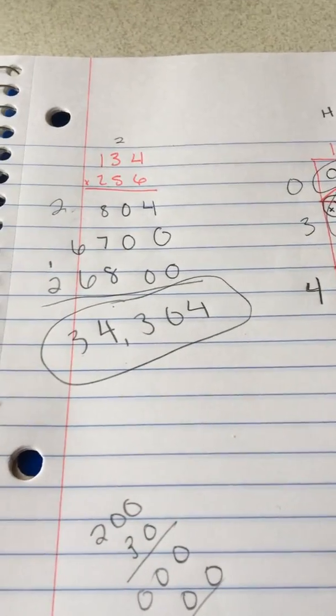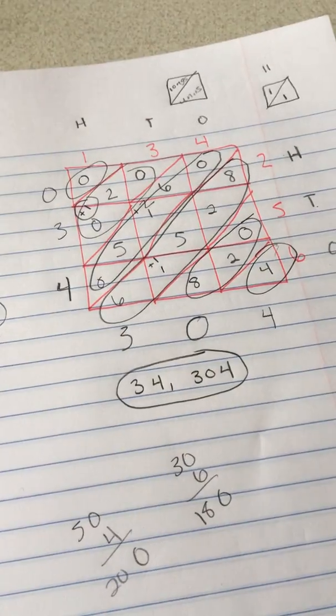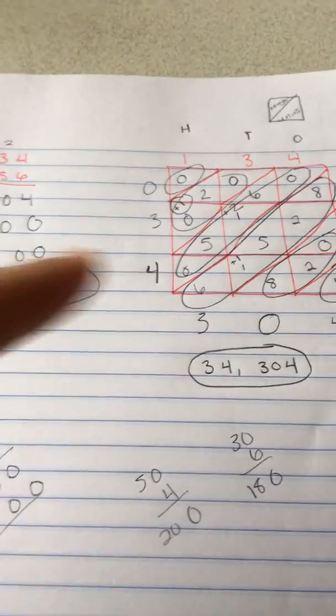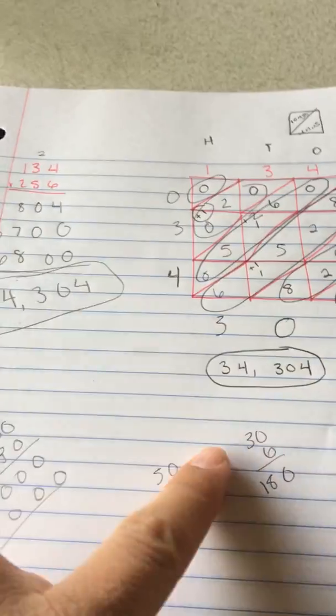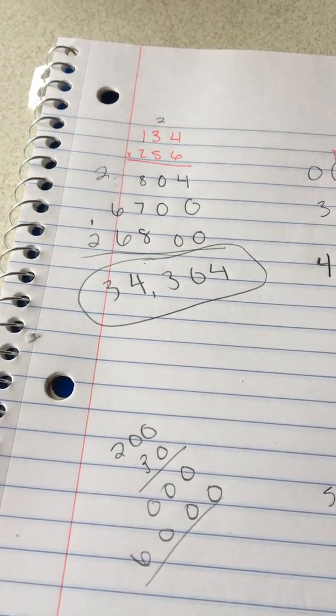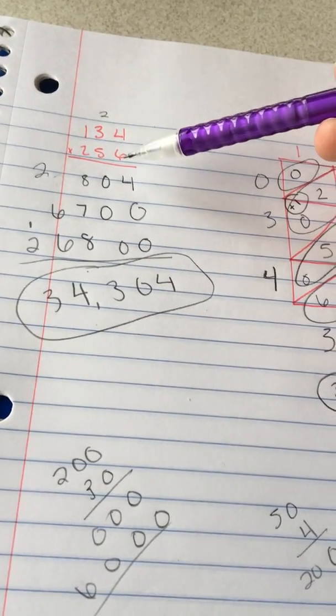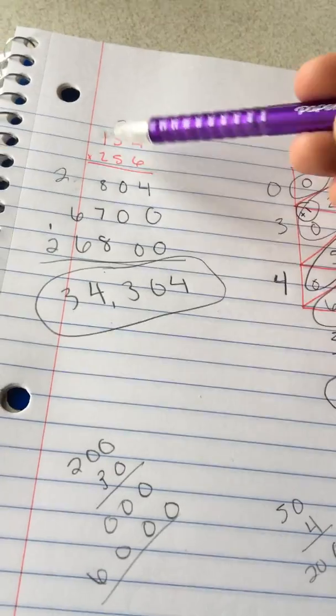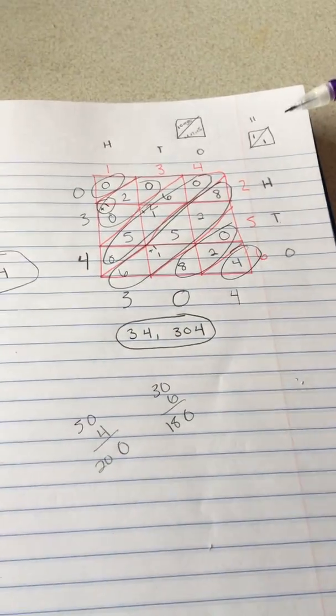So, like our standard algorithm, the Lattice algorithm explains carrying over. As we carried over the 1, we carried over the 2 to different place values, and it also accounted for each place value being multiplied as the standard algorithm does, because the standard algorithm is 6 times 4 times 3 times 1, 5 times 4 times 3 times 1, so on, just as the Lattice algorithm did. Thank you.